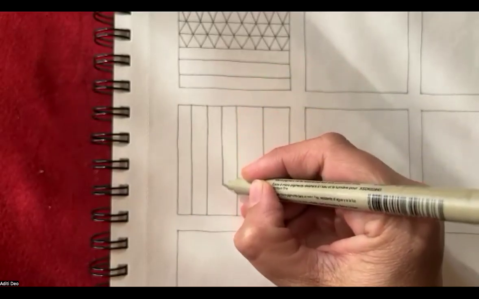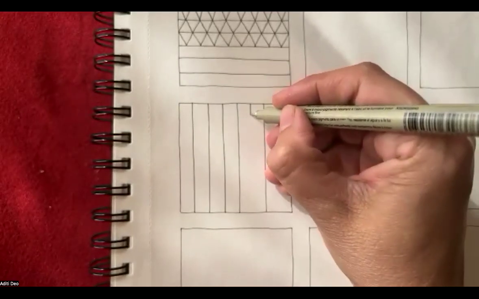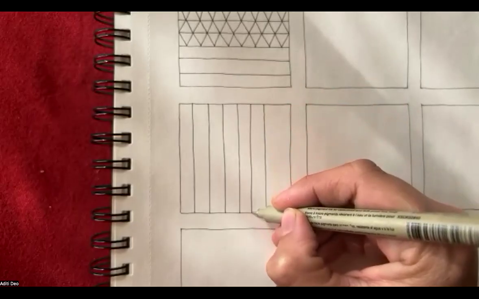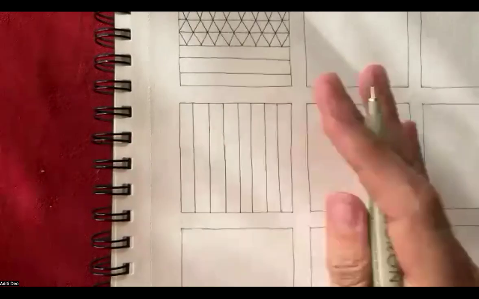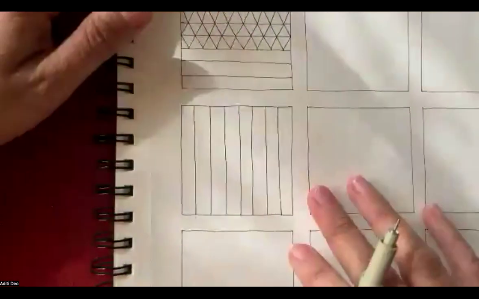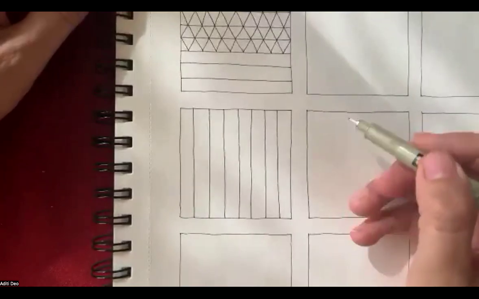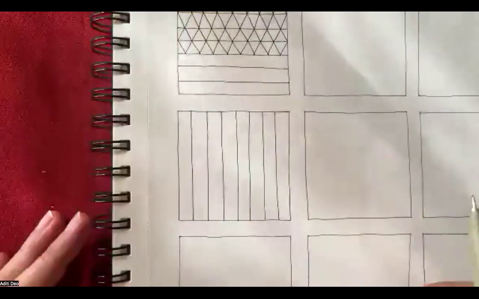Ideally, this exercise is perfect for a pen and not wet ink, just because you are required sometimes to go over your work much faster than when we do ink illustration.